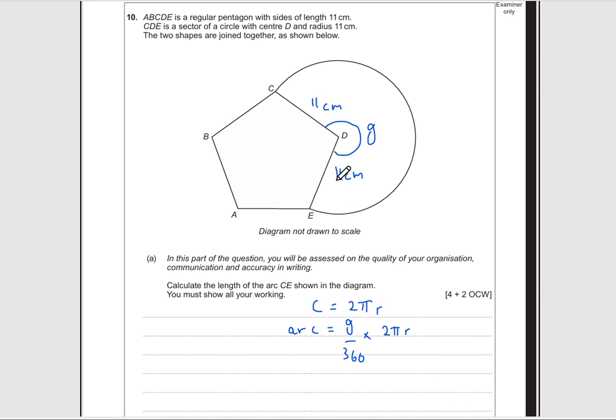So let's work out what this angle is. We're going to have to start with calculating this angle here. We've got a regular pentagon, so to work out the interior angle for an n-sided polygon, we subtract 2 from the number of sides and multiply by 180, which gives us the total interior angles.